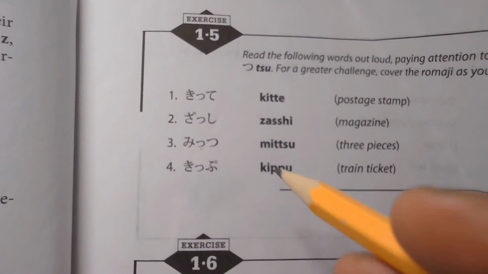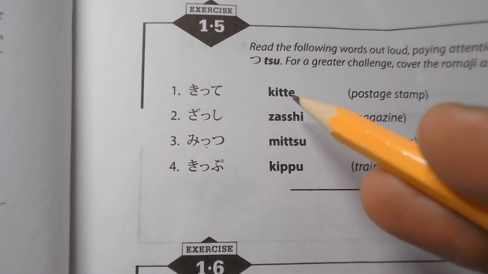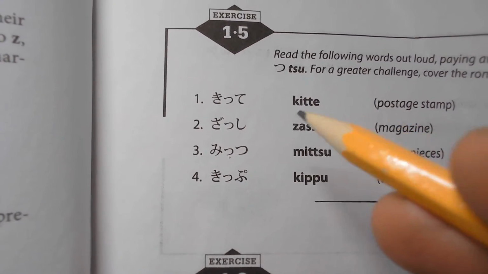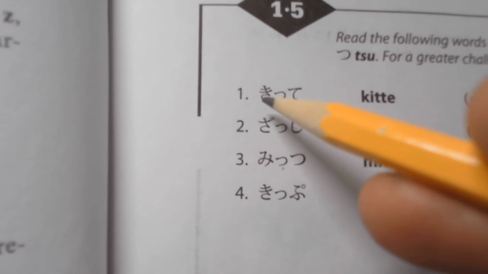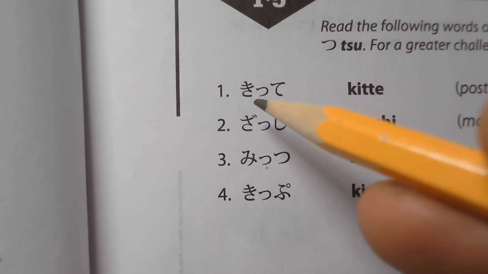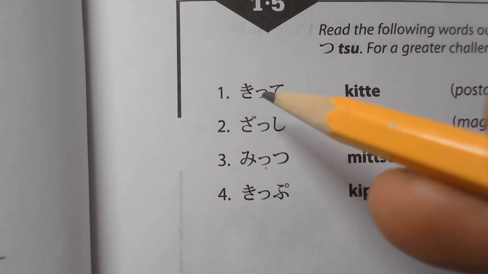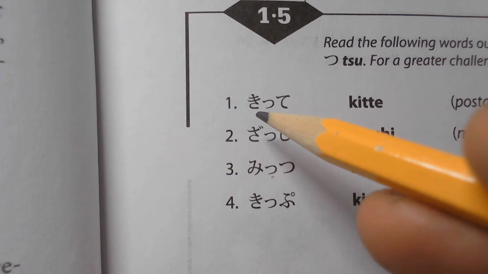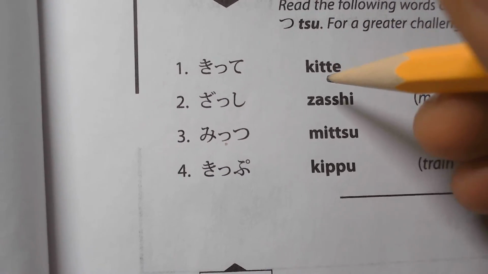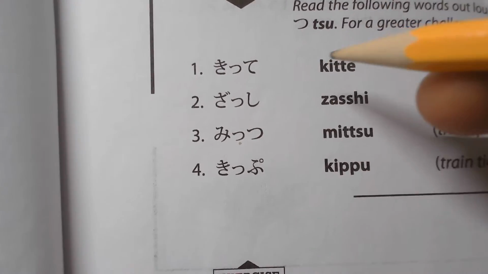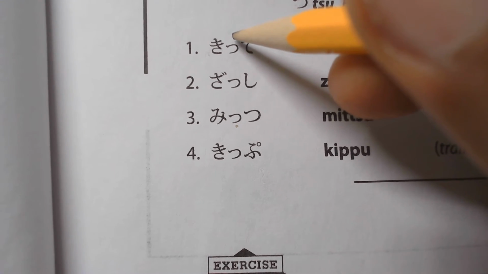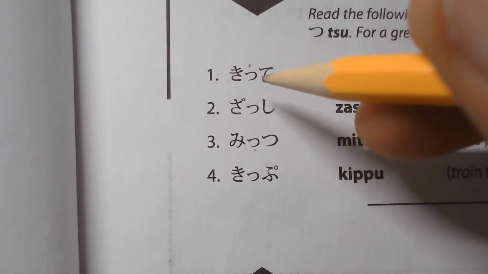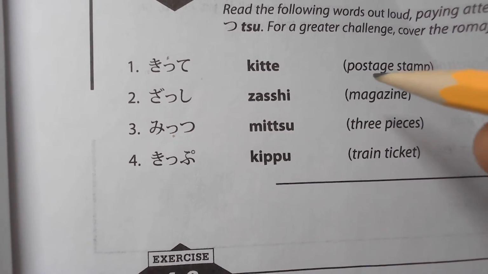Now we're going to talk about double consonants and long vowels. So, for the sake of this video, let me just show you. Right here, you see how it says kitte with two T's? So normally, you wouldn't say kite. You see this ki? This here is a tsu, but notice how this tsu is smaller than the ki and te. If it's small like that, you would say kitte. So you're pausing between it. And this means, when you say it like that, postage stamp.